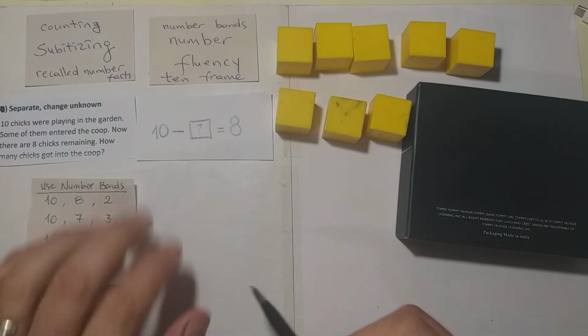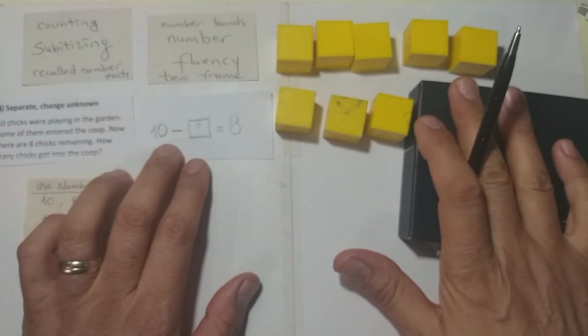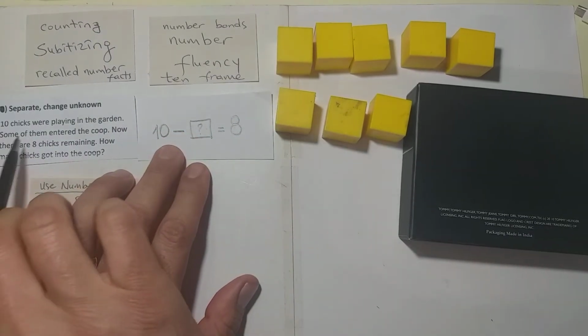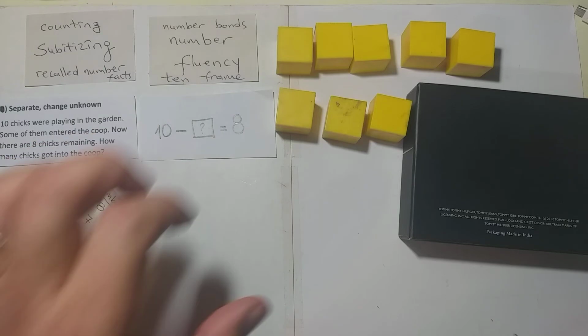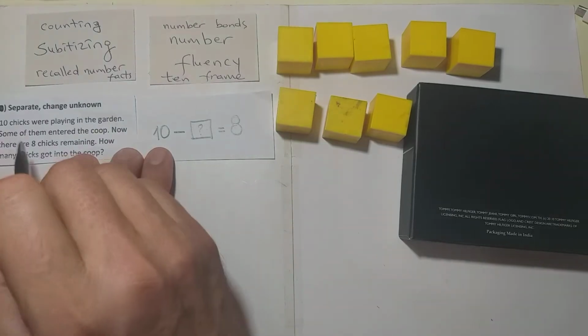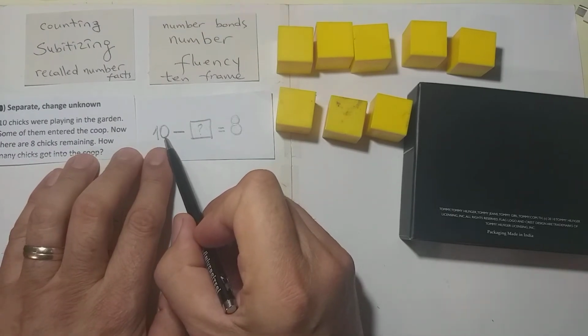We're going to also use number sentences to model the situation. We use both concrete modeling and symbolic modeling. And this is the verbal model. Okay, let's check the number sentence. 10 chicks were playing in the garden.